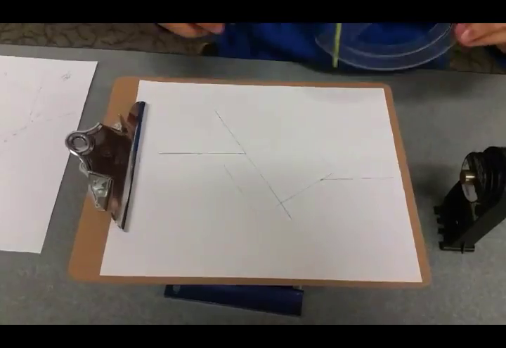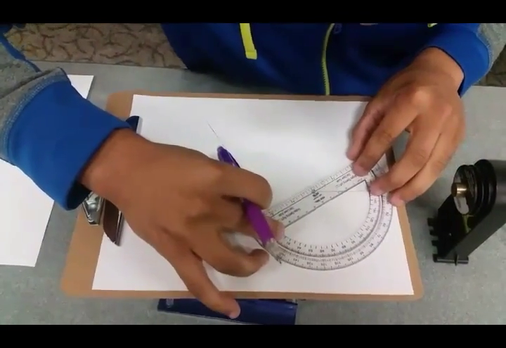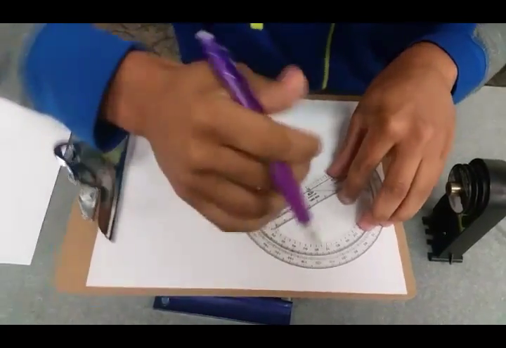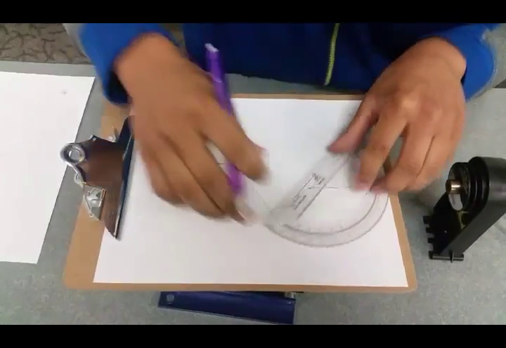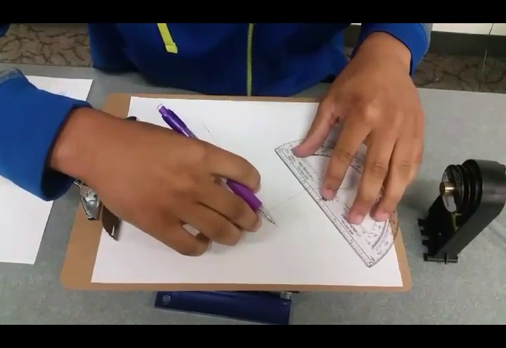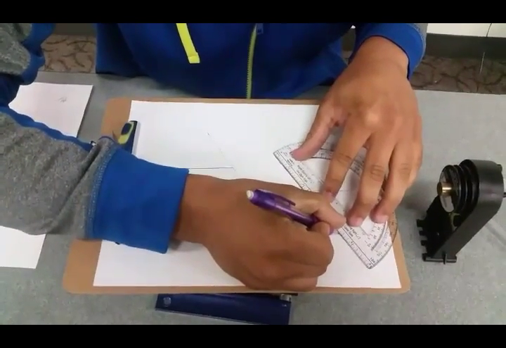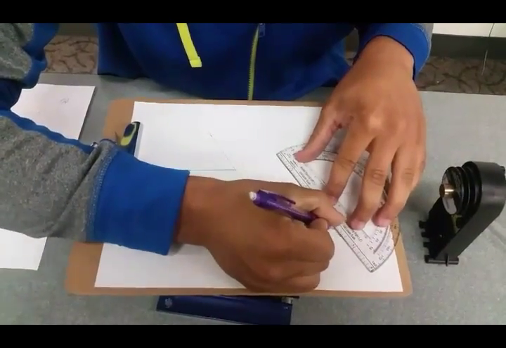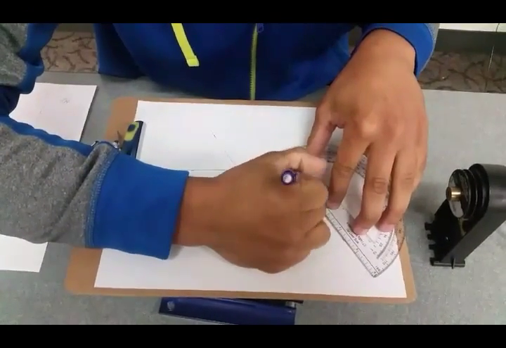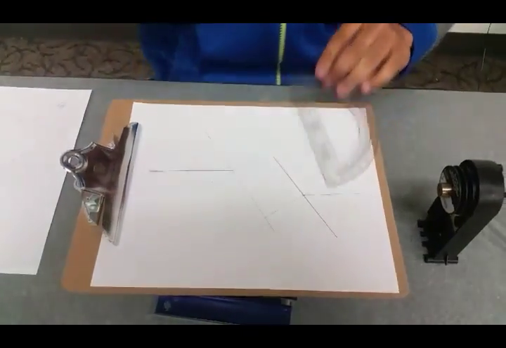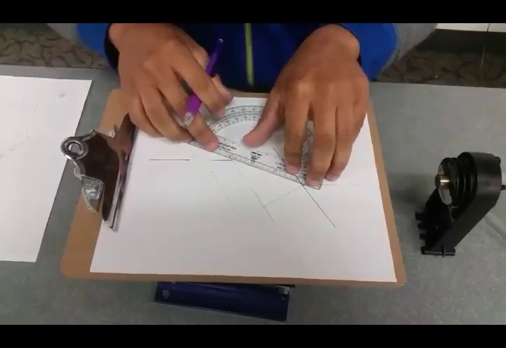And then you're going to come back onto the other side and make another tangent line, which again is 90 degrees. And now you can connect your 2 points.